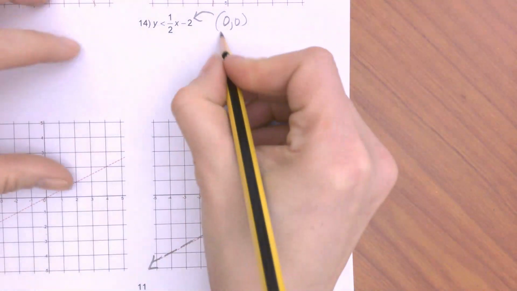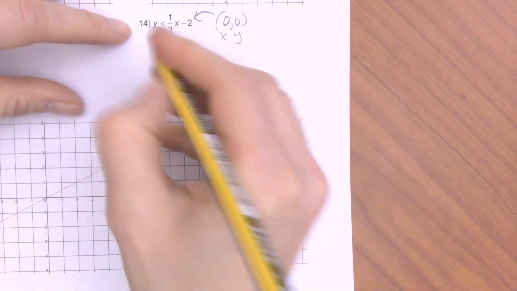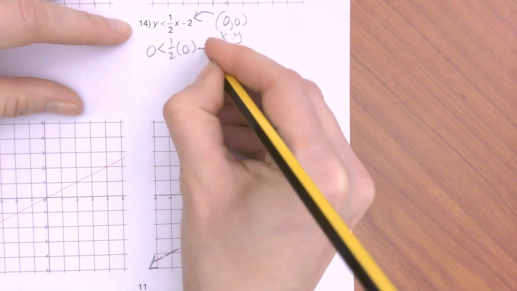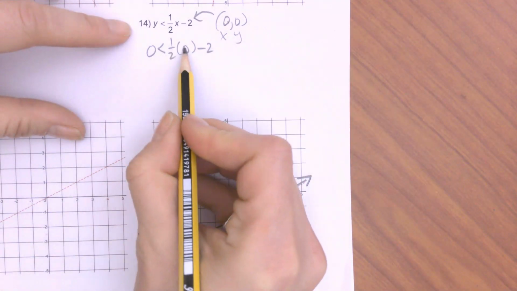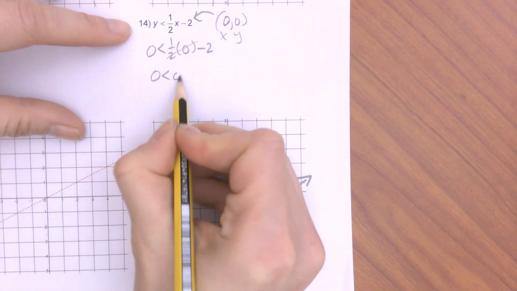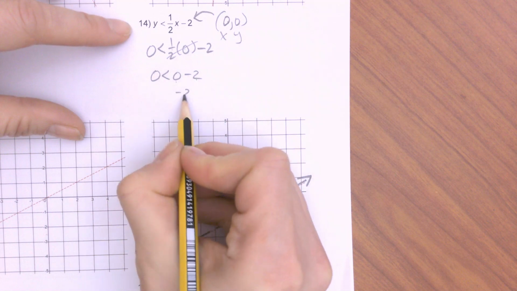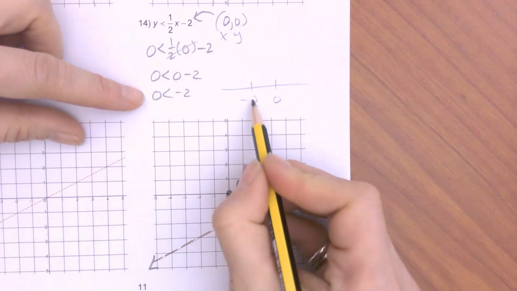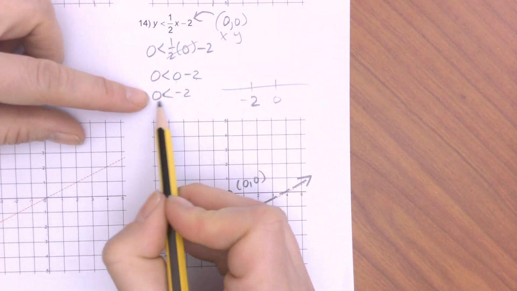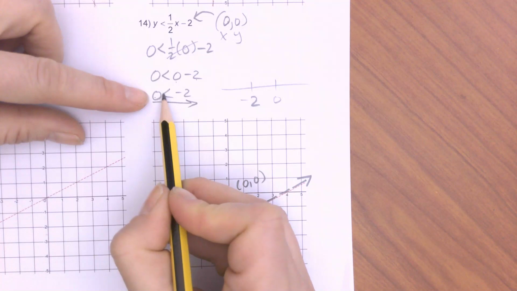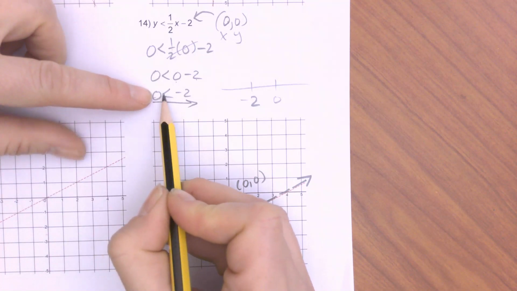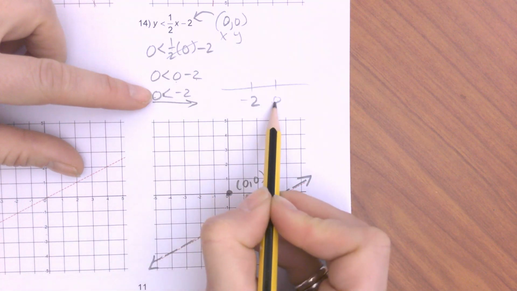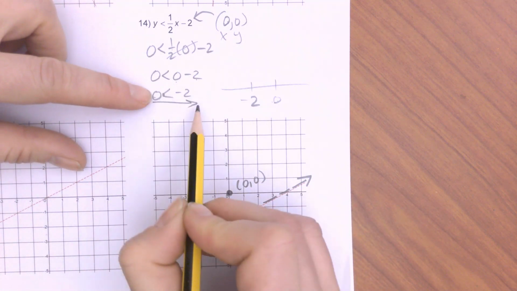So this is x, this is y, so y is going to be 0, and x is going to be 0. Half times 0 is 0. 0 minus 2 is minus 2. I touch the small side first: is 0 smaller than negative 2?